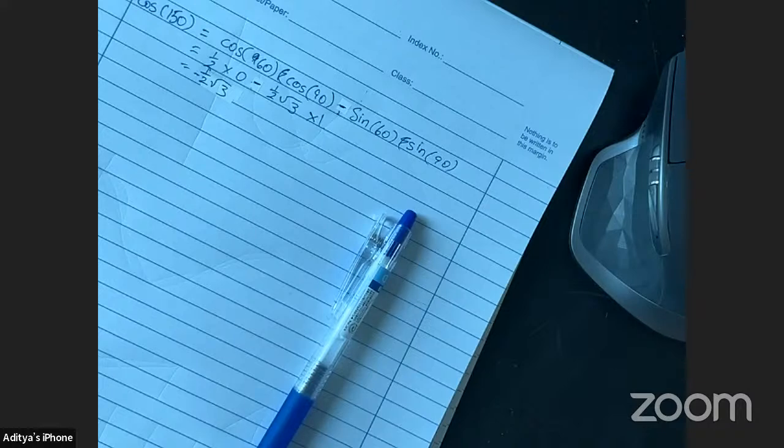I can still continue. I'm very sure this will be cosine 180 minus 52. I am very sure of this. And also minus cosine 180 plus 52. I am very sure of that. But are you sure?